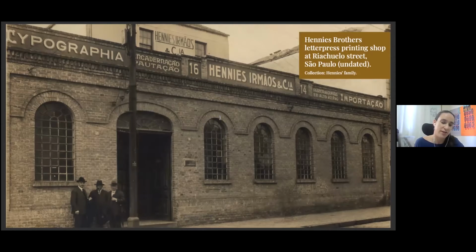The Reines Brothers letterpress printing shop was founded by German immigrants Heinrich and Theodor Reines in 1891 and passed on to 3 generations, being active for 100 years until the late 20th century.